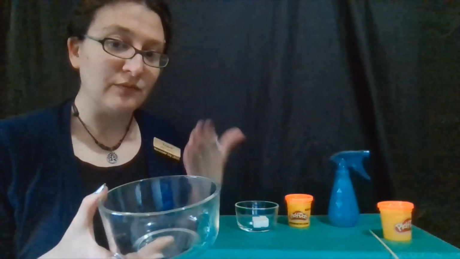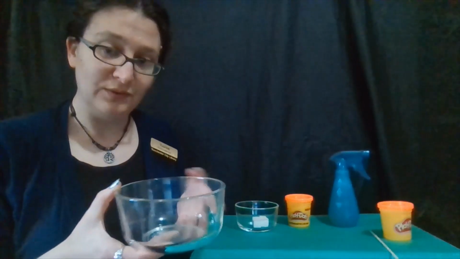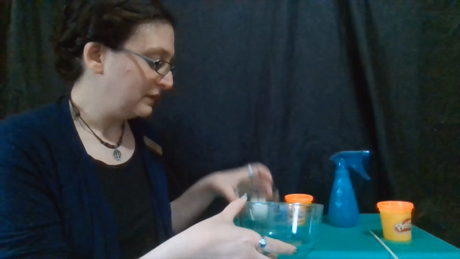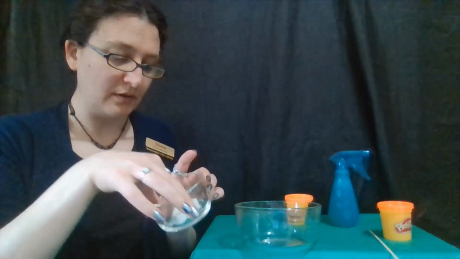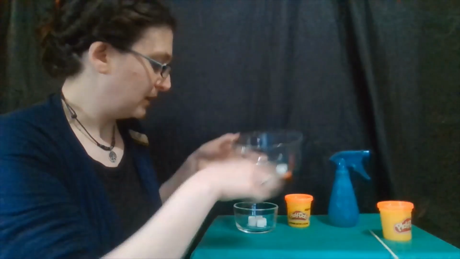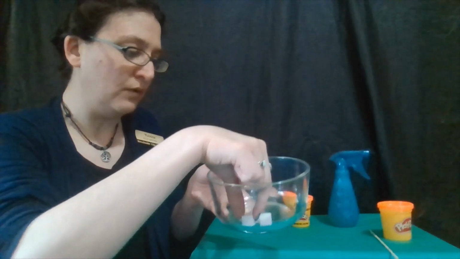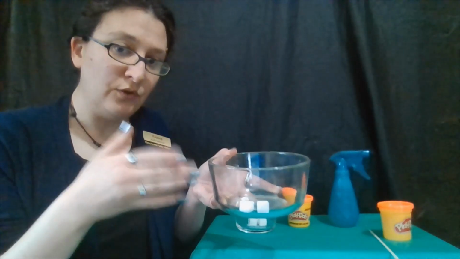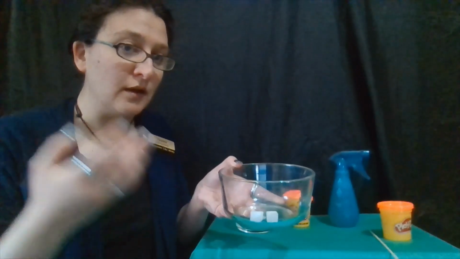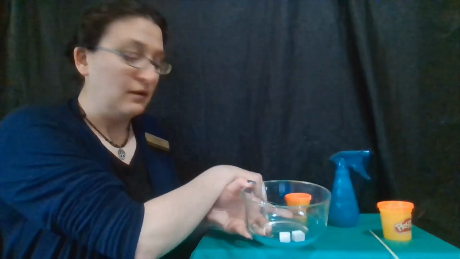All right, so what we're going to do is pretty simple. We are going to sort of build our world. We have our bowl, and we're going to take some of our sugar cubes, and we are going to build them up against the side of our bowl, because we want to be able to observe what is happening inside of the cave. So we're basically making our own cutaway view.